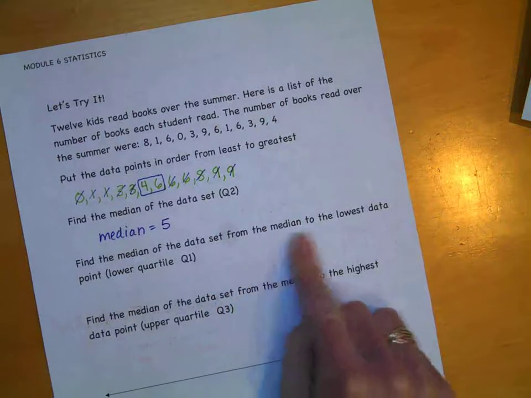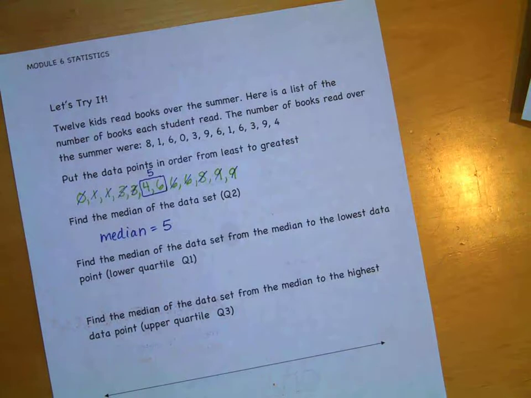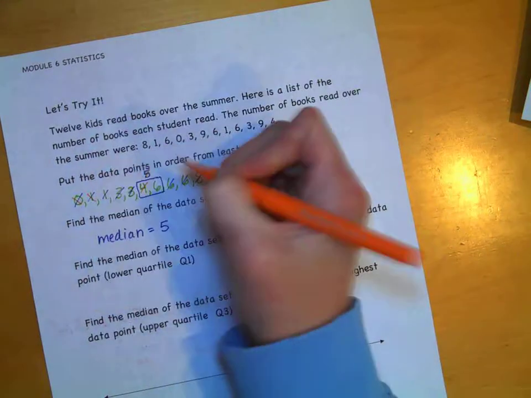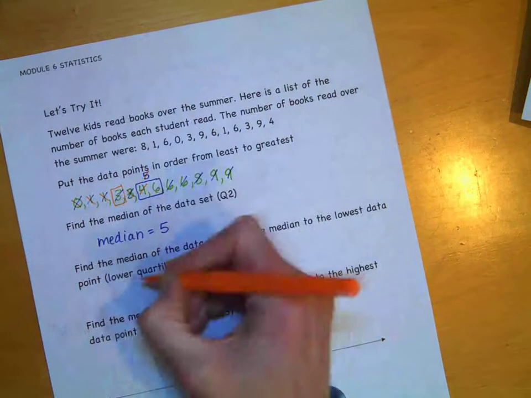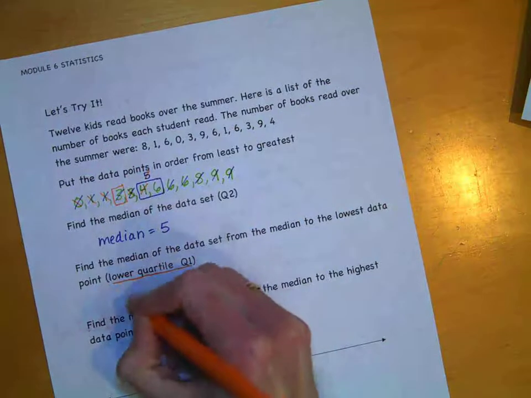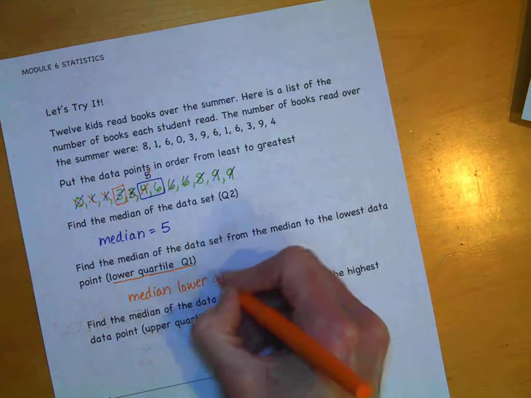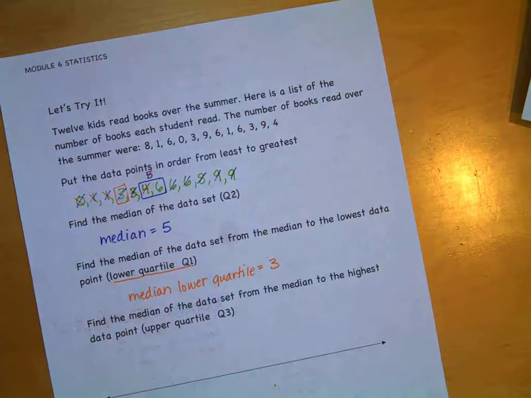And then it says find the median of the data set from the median to the lowest. So I'm going to write 5 up here to help me, because I'm supposed to go from the median to the lowest data point. So I'm going to say, okay, 5 and 0, 4 and 1, 3 and 1, and then I have the median here. So the median for the lower quartile is 3. Okay, so that wasn't so bad, right?